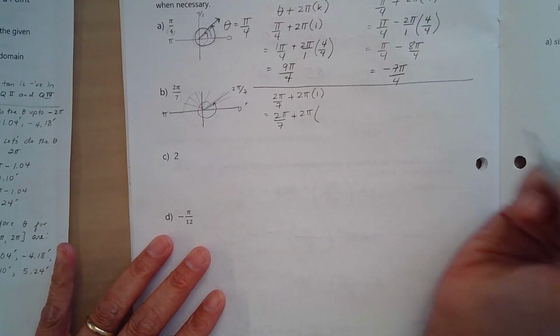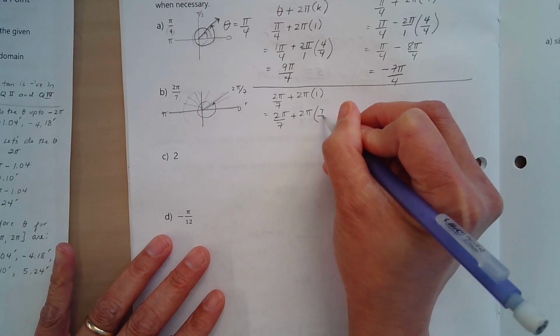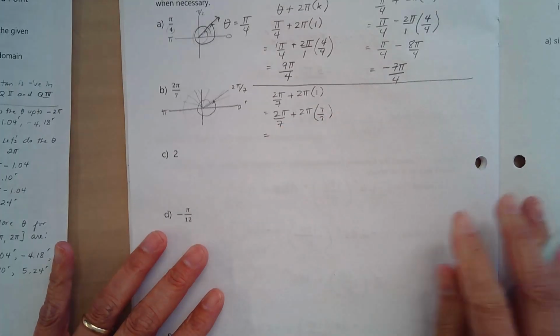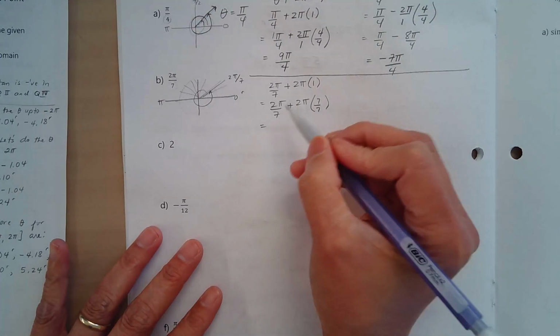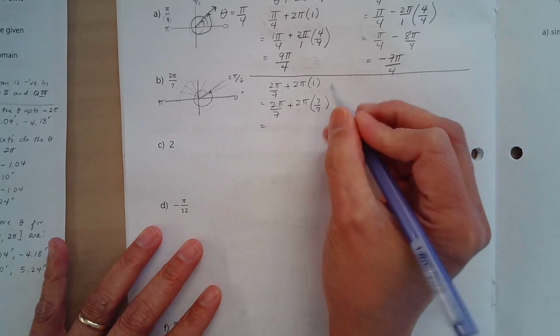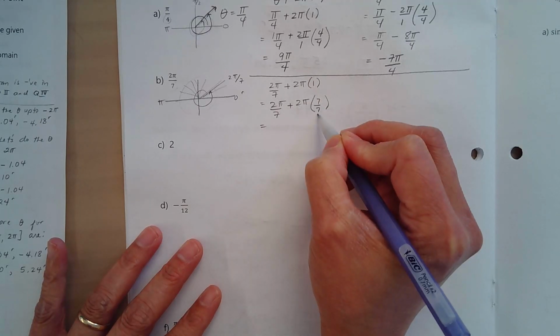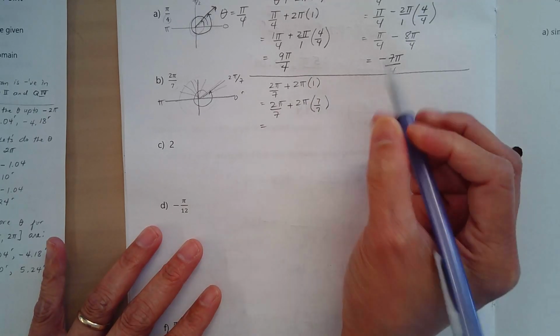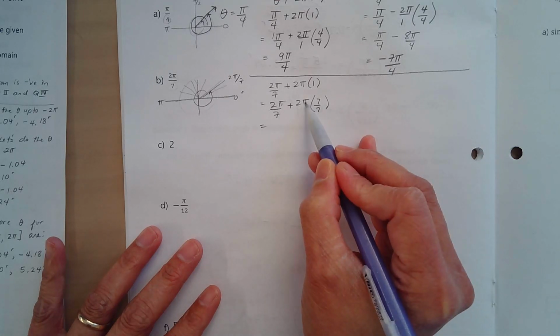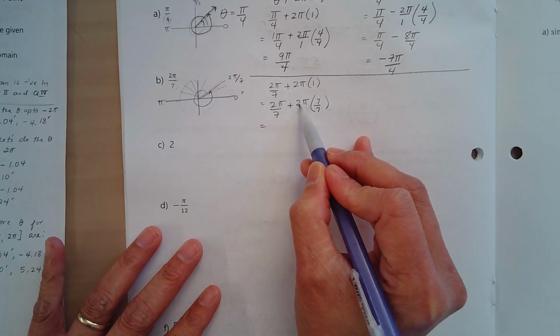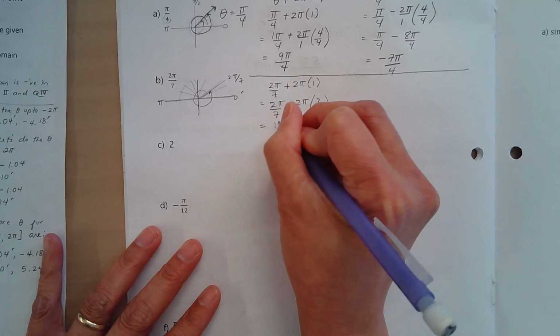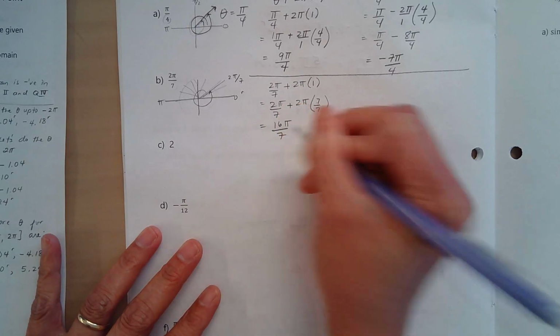And what we need to do is multiply by 7 sevenths. Okay, so 2 pi over 7 plus 14 pi over 7. How many is that? 14, 16. 16 pi over 7.